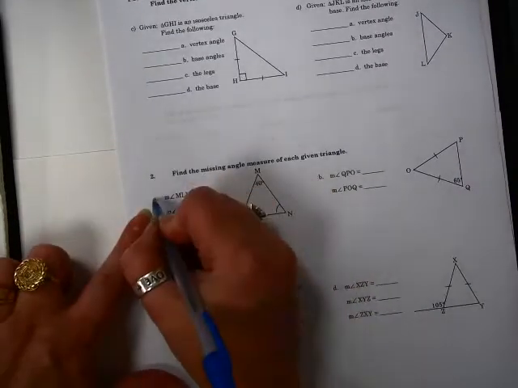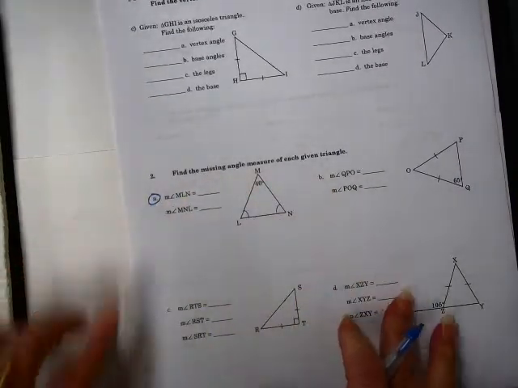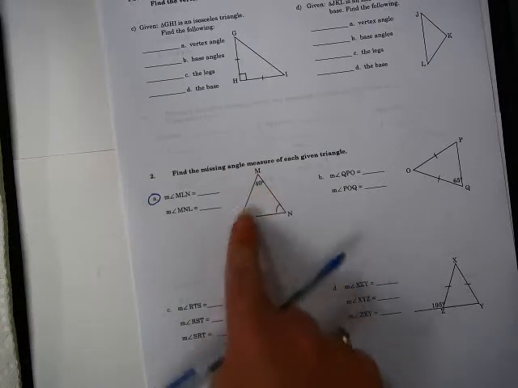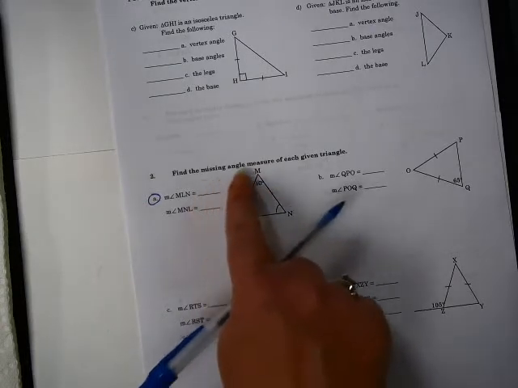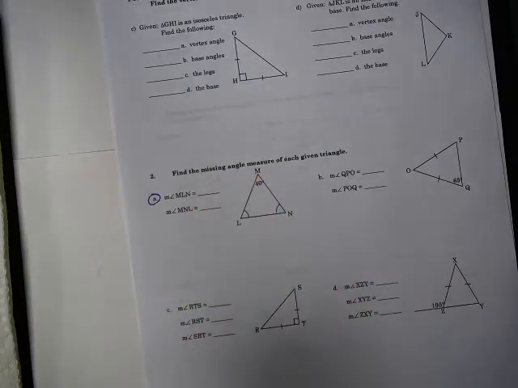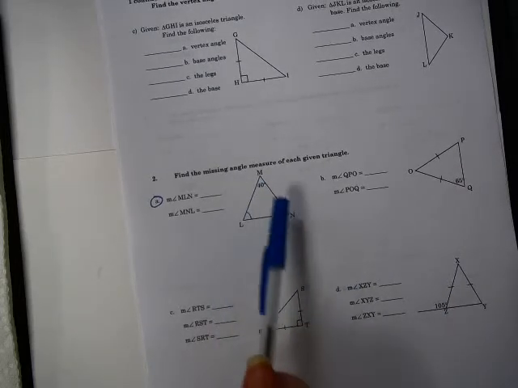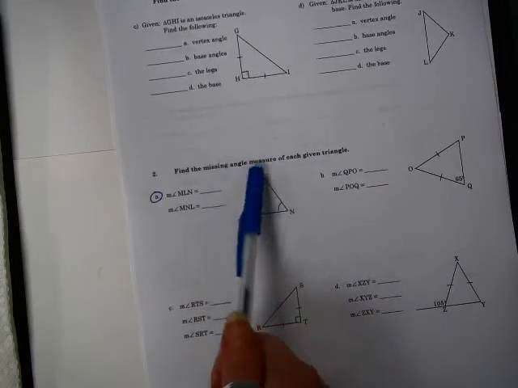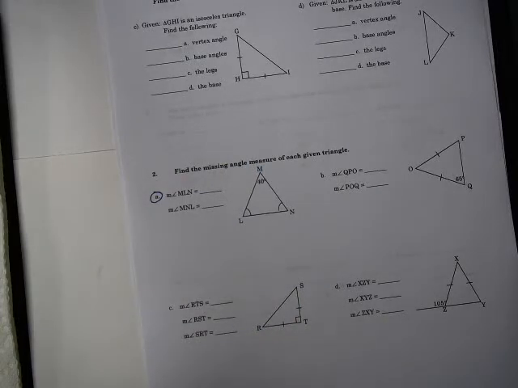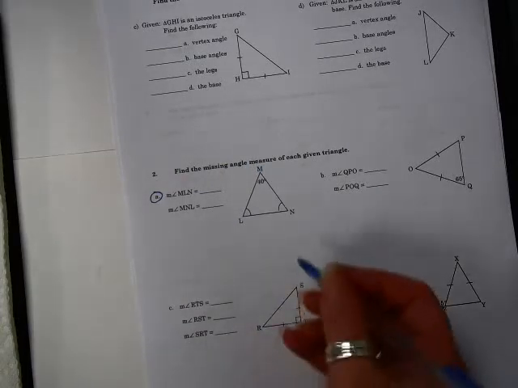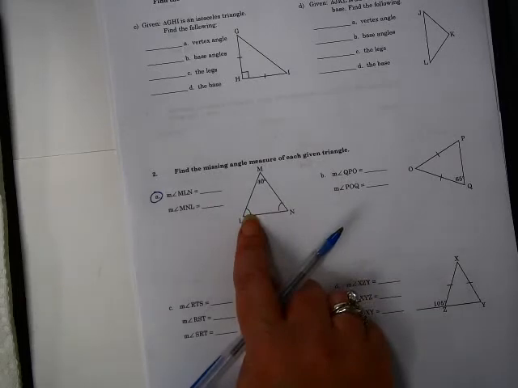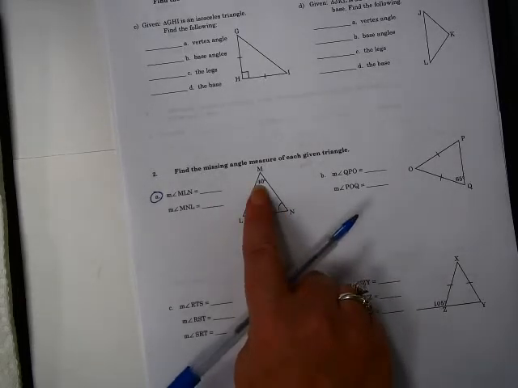Number 2, I'm going to do this one for you. Okay, you're given this diagram, and you're told to find the missing angle measure for each triangle. Now remember that the triangle sum theorem tells us that all 3 angles add up to be 180 degrees. So here, we don't know this one, we don't know this one, but we do know this one.